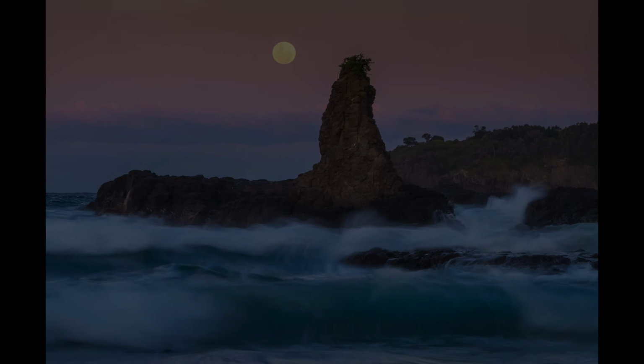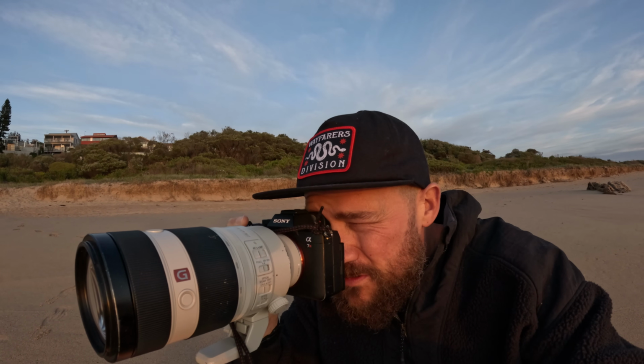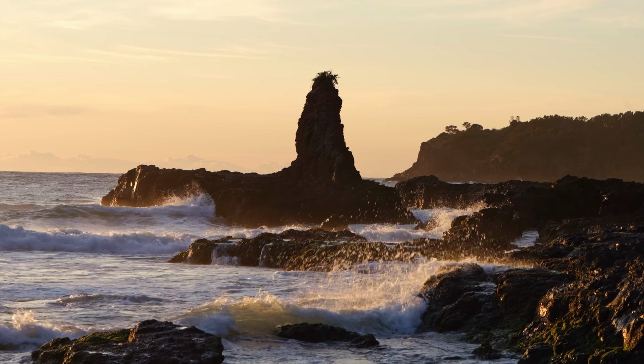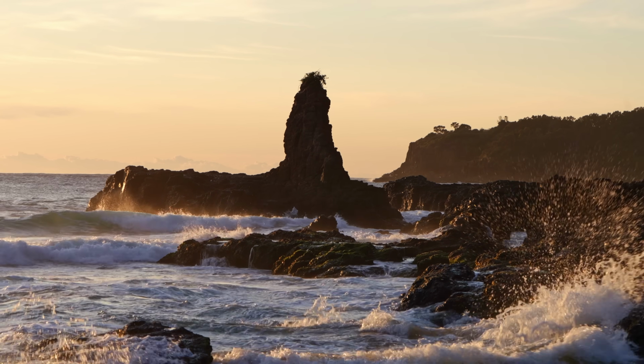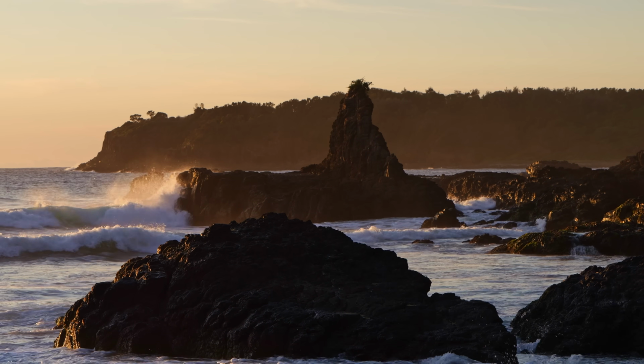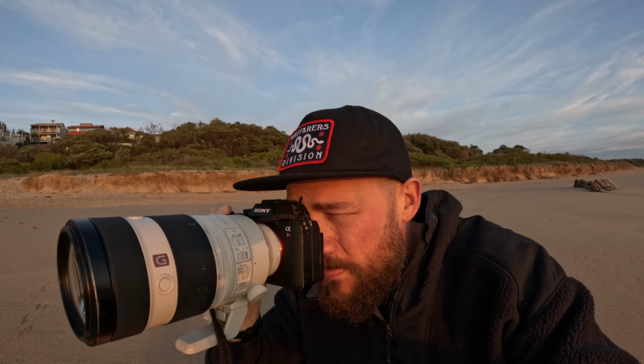Similar concept here this morning. The key to a frame like this is to get some stones in the midground, in the foreground, then the stack in the back, and that will really just create a lot more three-dimensionality. It's tricky though, trying to find the right section where we can do that.